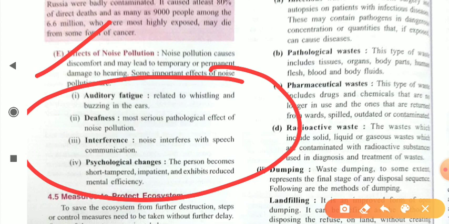Second is deafness, the most serious pathological effect of noise pollution. Next is interference with speech communication. And the next one is psychological changes: the person becomes short tempered, impatient, and exhibits reduced mental effects. All these are the different effects of noise pollution.